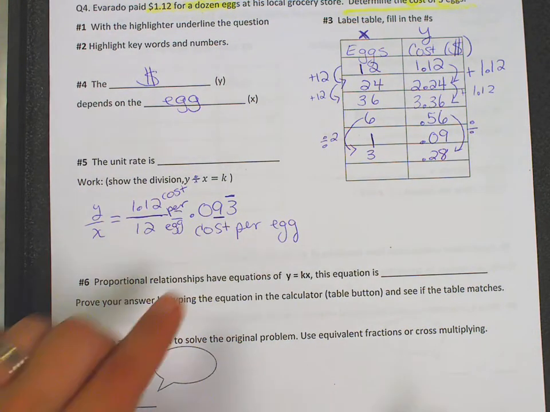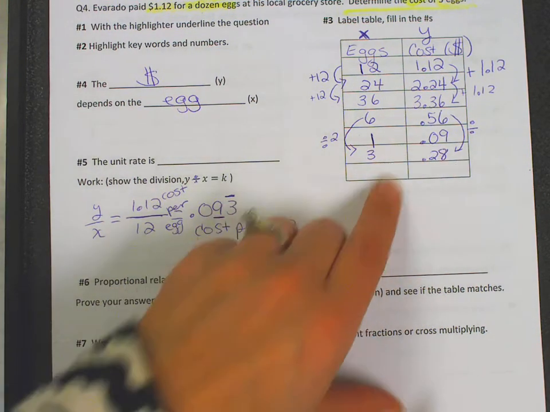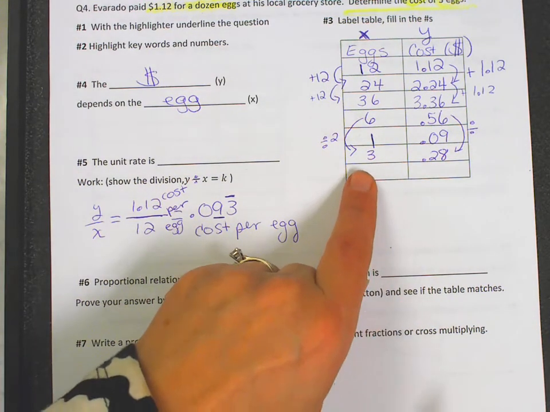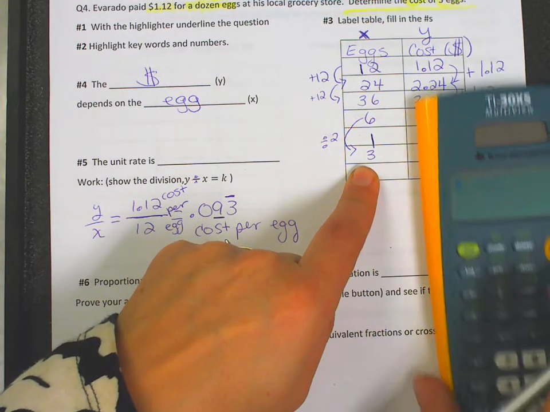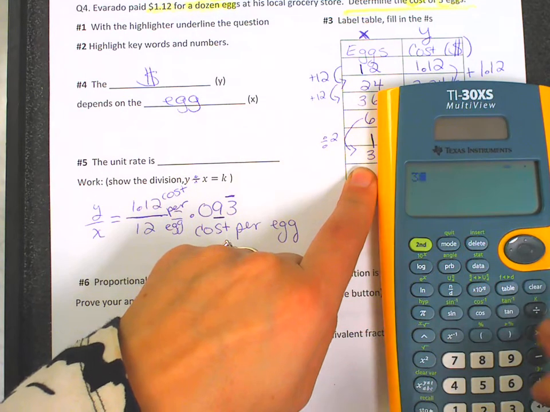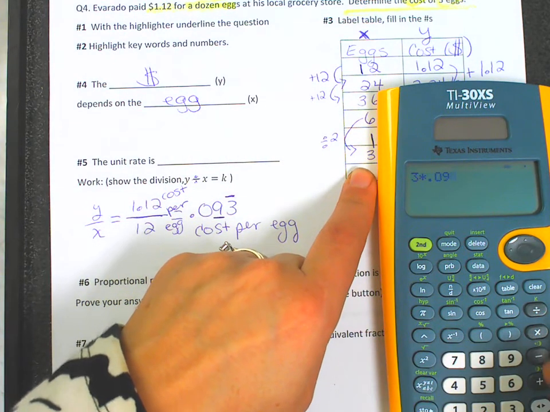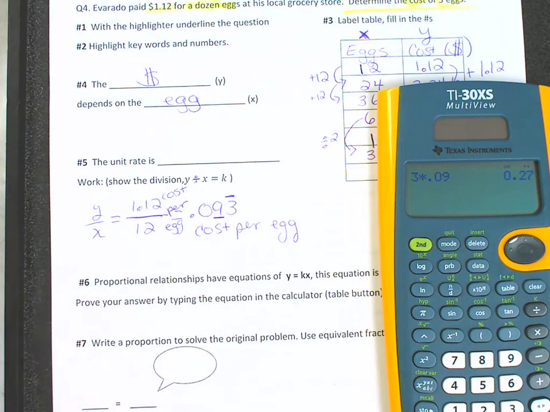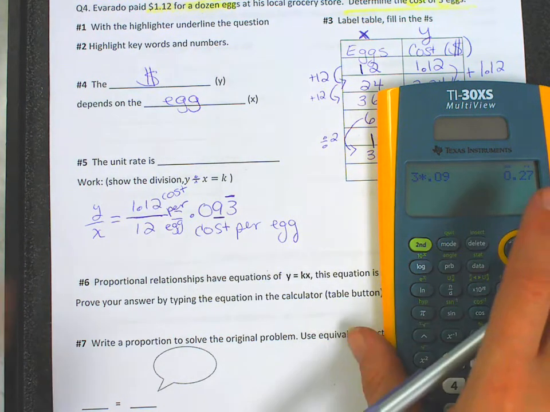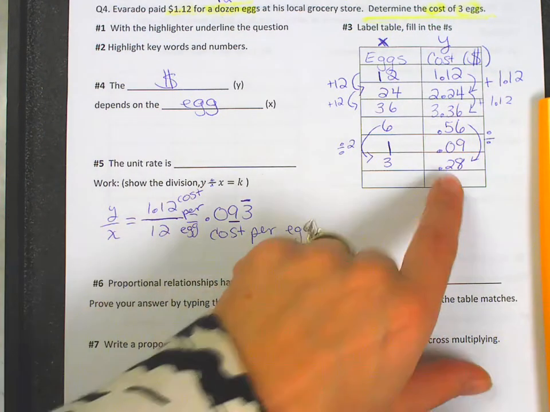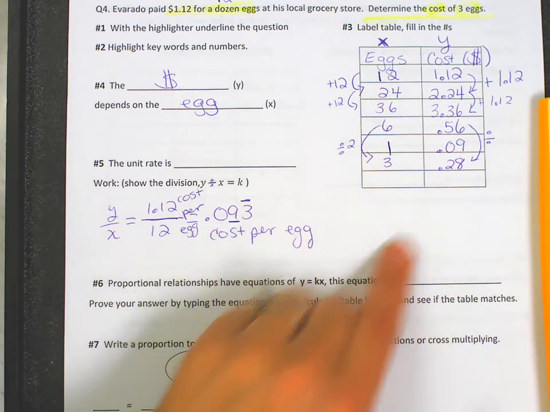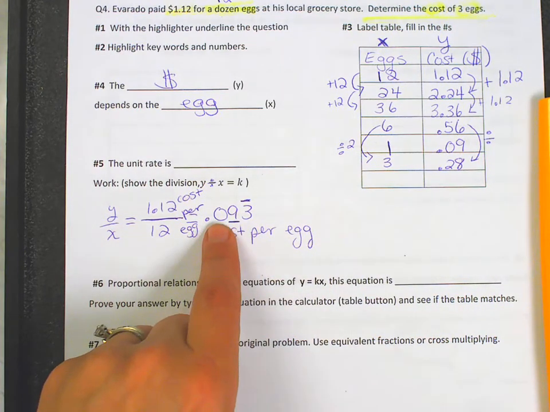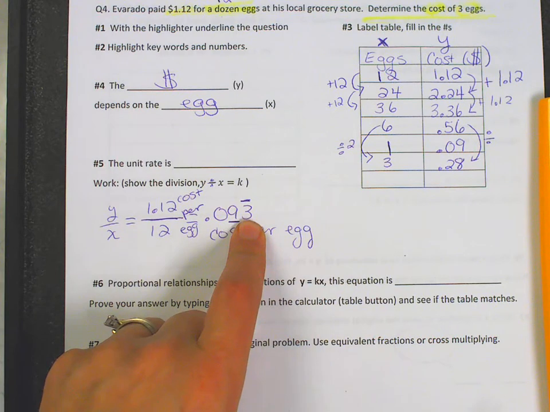Now, the unit rate I wrote down is 9 cents. Let me check this for a second. If I did 3 eggs at 9 cents each, so 3 times 0.09, it comes out 27 cents. Now, that's not what I just wrote in my chart. I wrote that it's 28 cents, and this is actually right, because the cost per egg is actually 0.093 repeating, and putting that in the calculator is difficult.